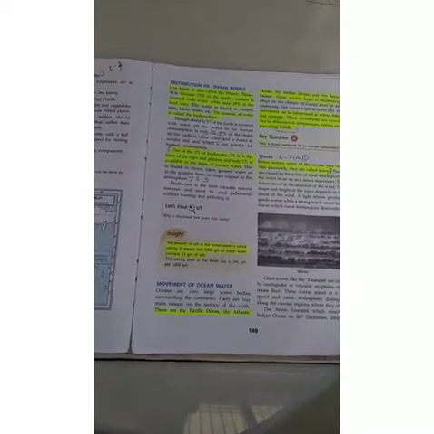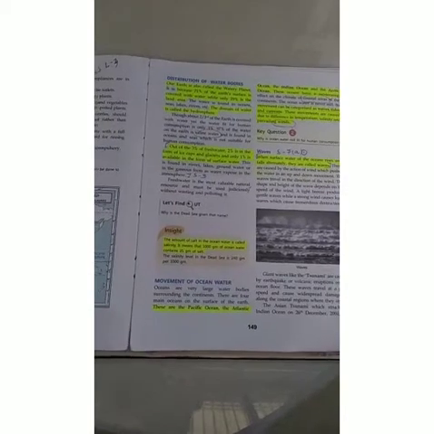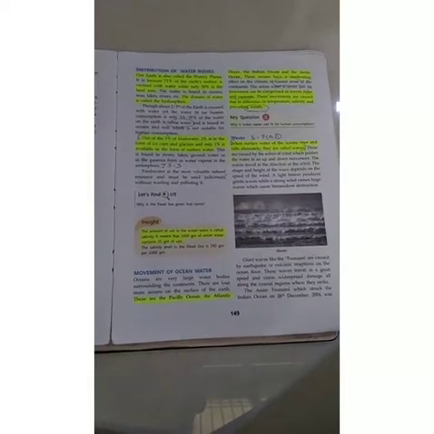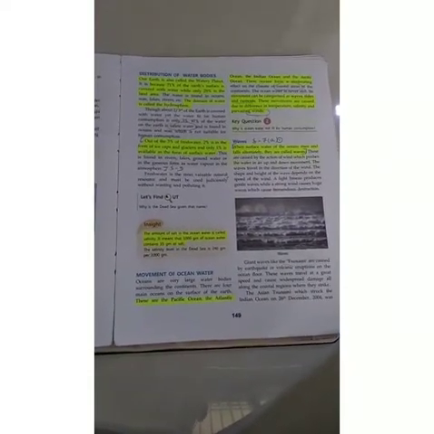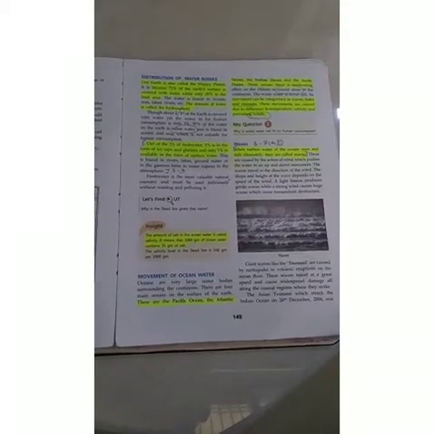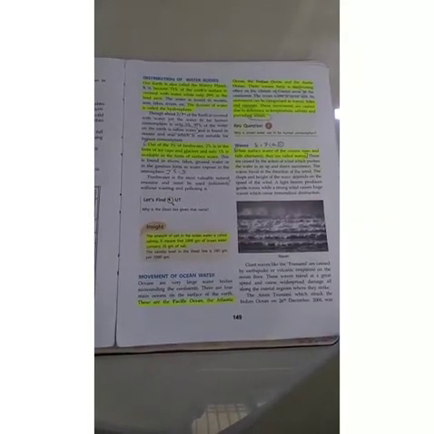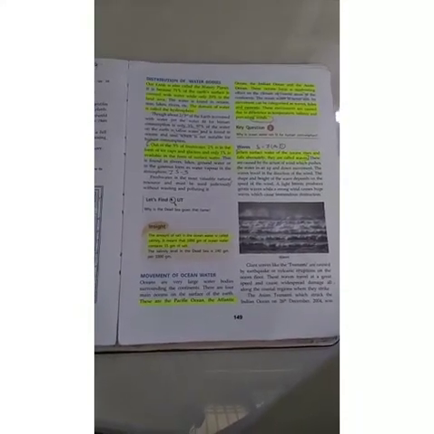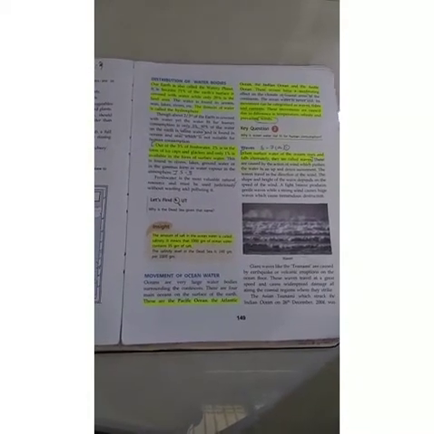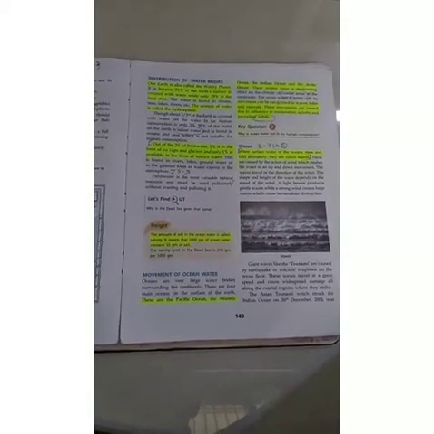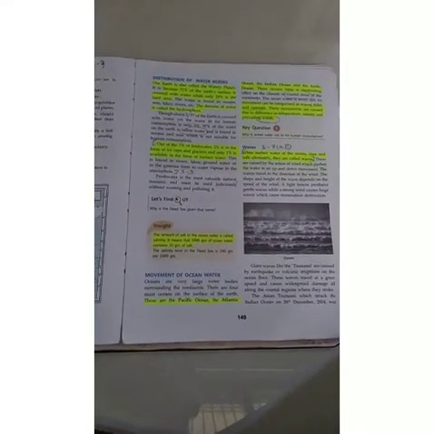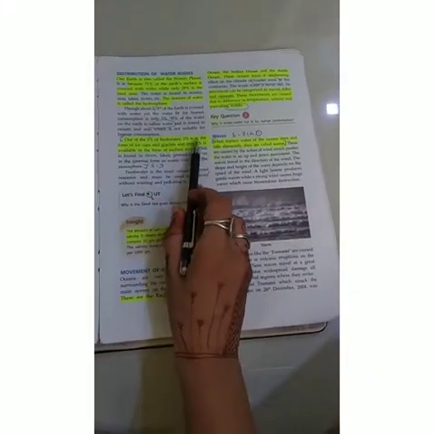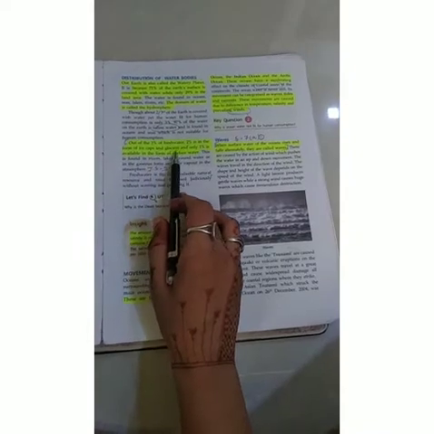Do you know 2/3 of the earth is covered with water, yet the water fit for human consumption is only 3%. It means we can consume only 3% of the 71% water on the earth. 97% of water on the earth is saline water. Now students, do you know what is saline water? Saline water means salty water, and it is found in oceans and seas, which is not suitable for human consumption. Now see here, out of 3% of fresh water, 2% is in the form of ice caps and glaciers.